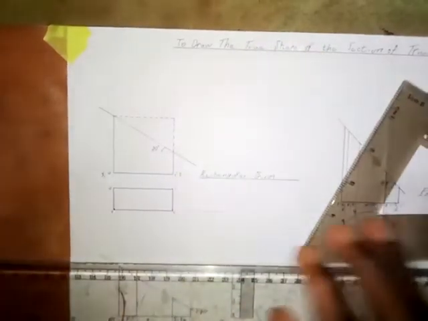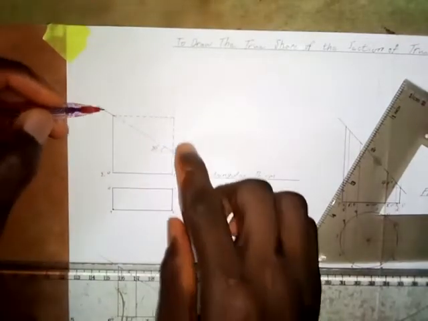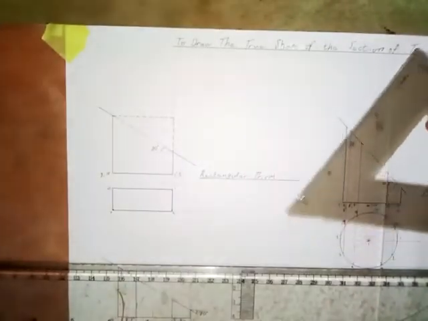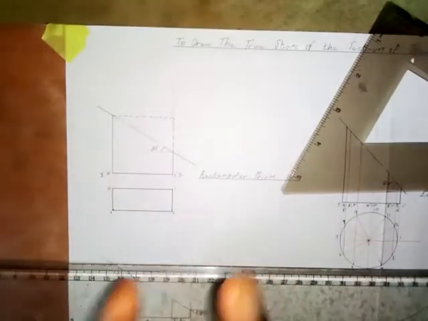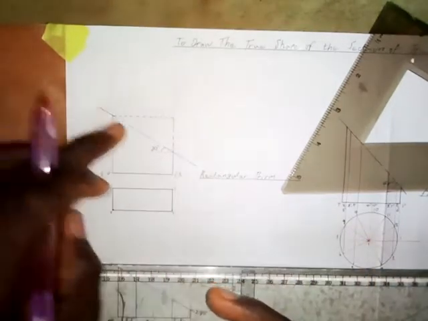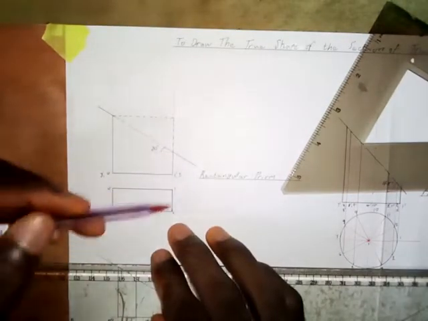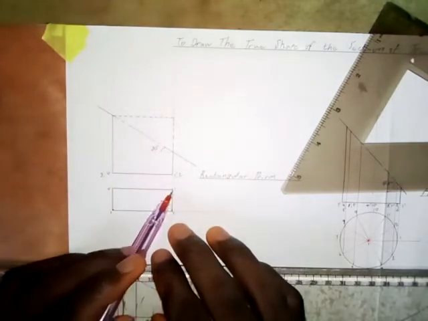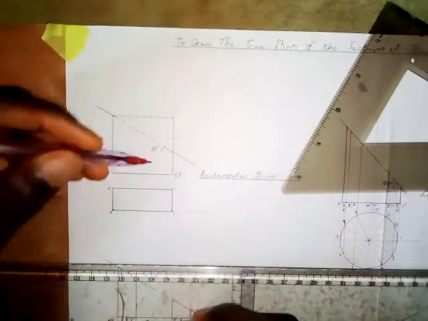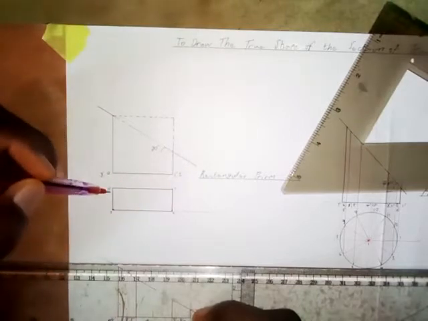So put it at the point that you have on this elevation. Because 30 plus 60 will give us 90, that will make that line be at right angle to the cutting plane. If you look at this rectangle now, it has 4 points or 4 corners, and this point is numbered 1, this is numbered 2, this is numbered 3, and this is numbered 4.